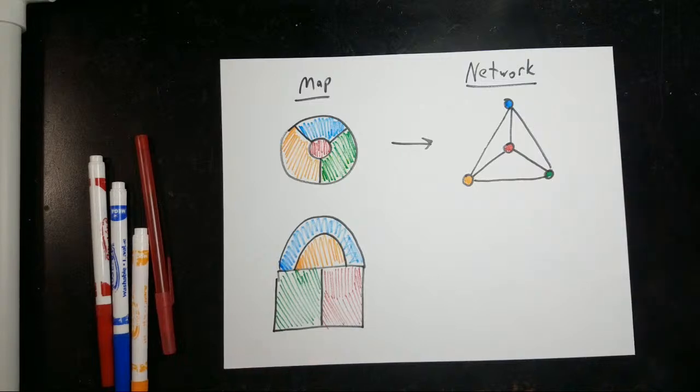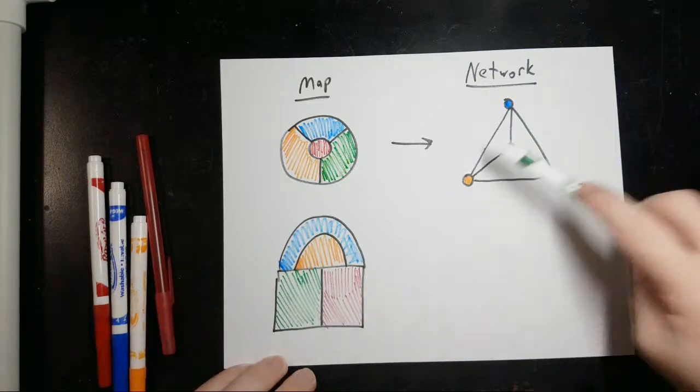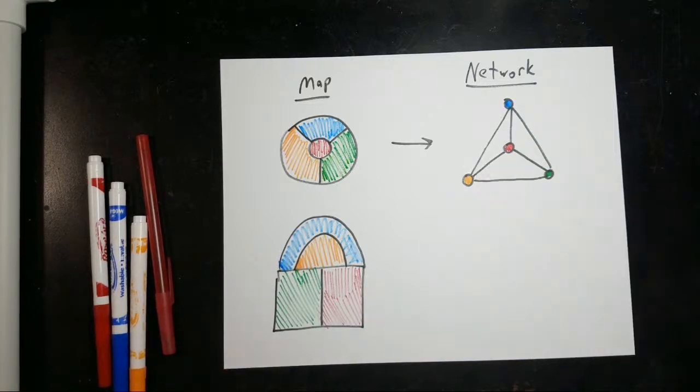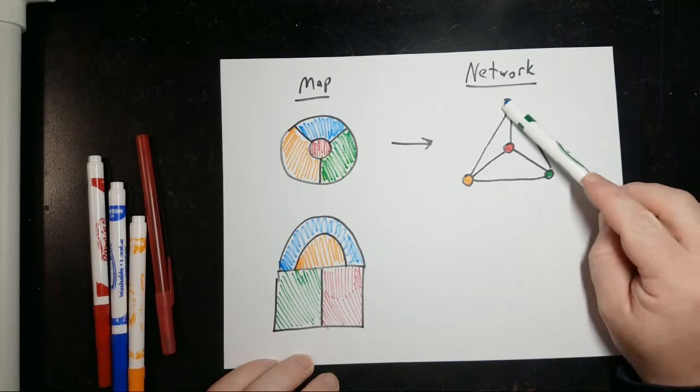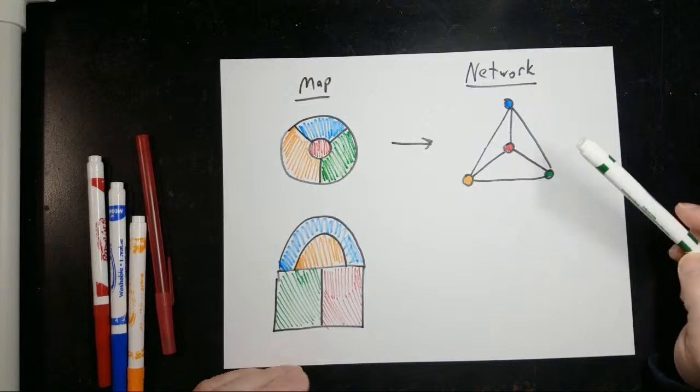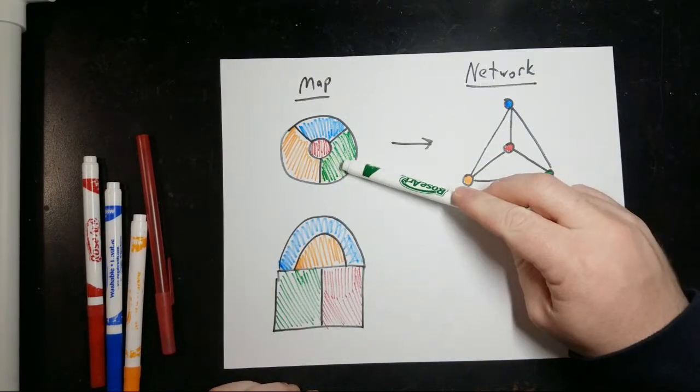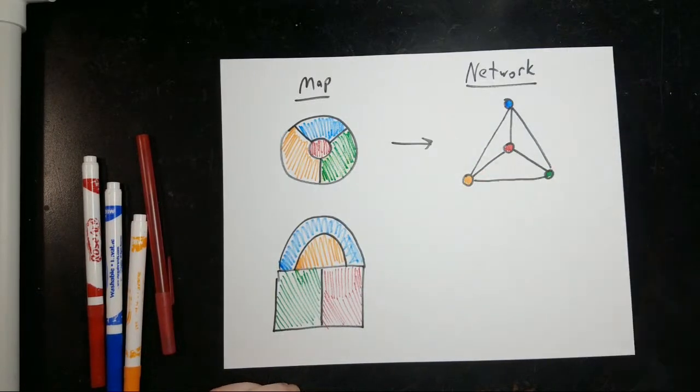The map can be converted into this network where each region is represented by a vertex or a node. And the border, no matter how big or how small the border is, if they share a border, it is represented by an edge connecting those two together. And you can see, technically, every single region in this particular map borders everything else.